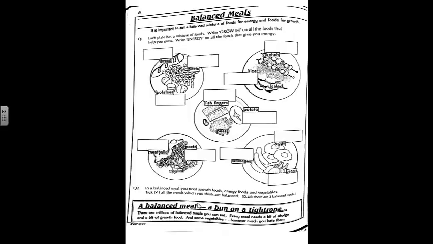Balanced meal. It is important to eat a balanced mixture of food for energy and food for growth. You remember food for energy? Which groups give us energy? Carbohydrates and fats. Excellent. But fats are a bad source of energy, while carbohydrate is a good one. Food for growth are dairy and proteins. Dairy and proteins for growth. Excellent. Each plate has a mixture of food.